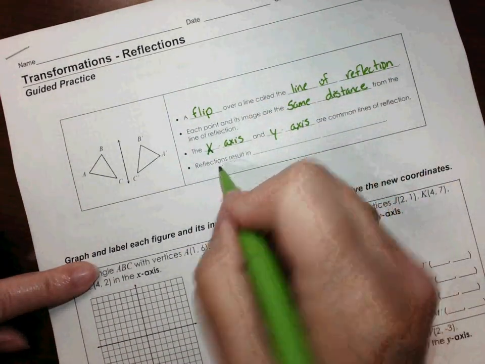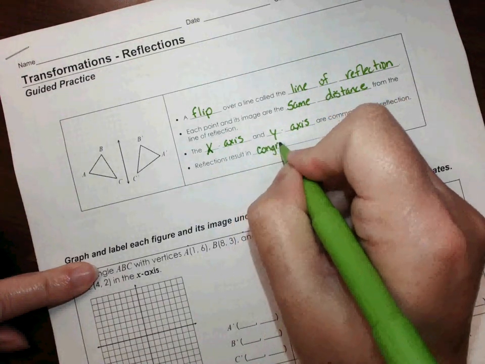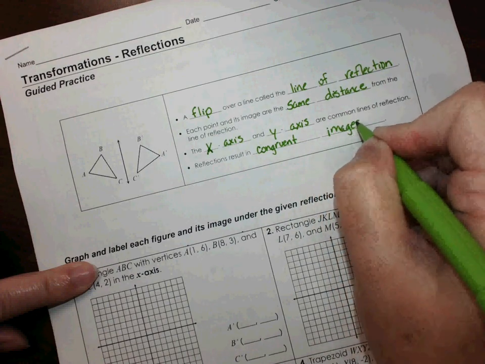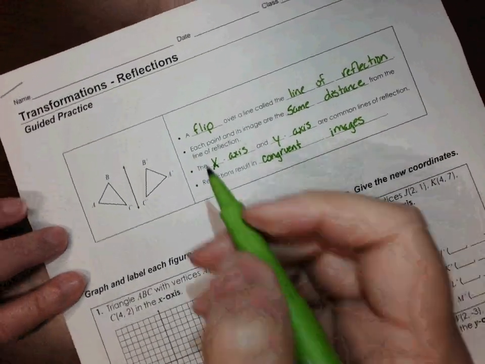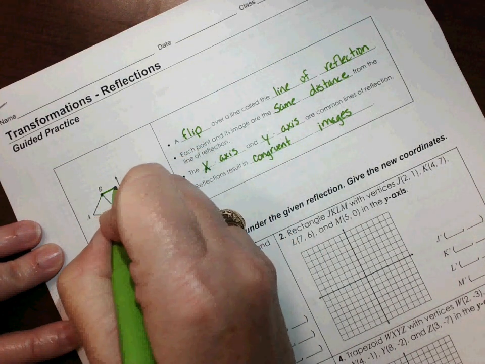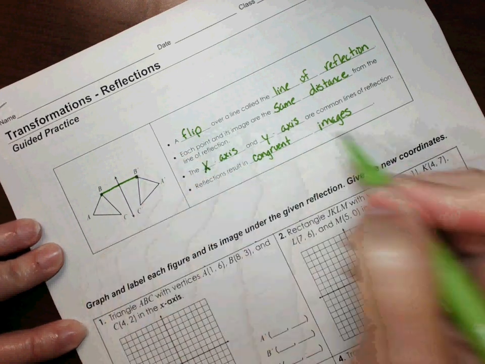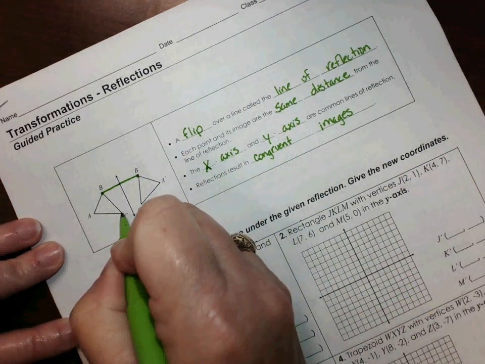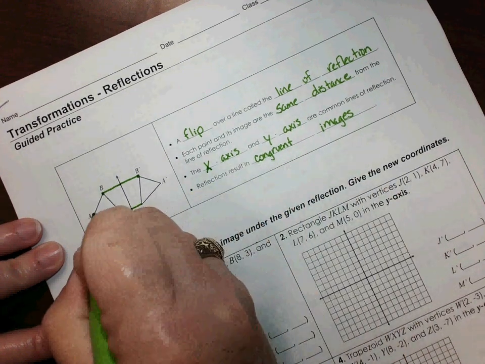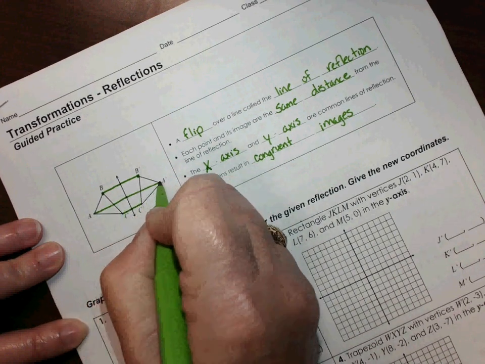And then reflections result in congruent images. Okay, so if you'll look, here's our original point B, and the image of point B should be the same distance away from the line of reflection. Point C is the same distance away as C prime is from the line of reflection. Same thing with point A is the same distance away as point A prime.